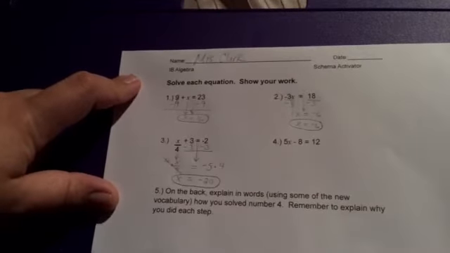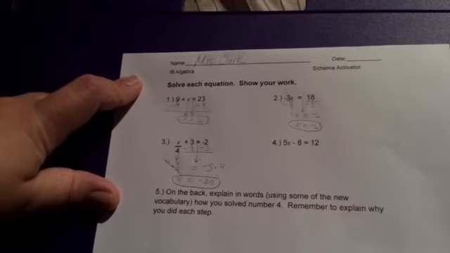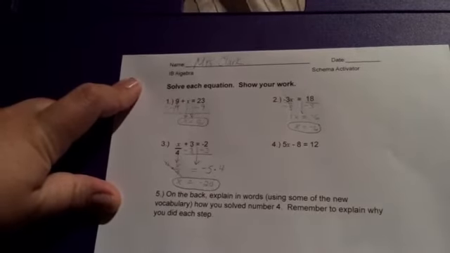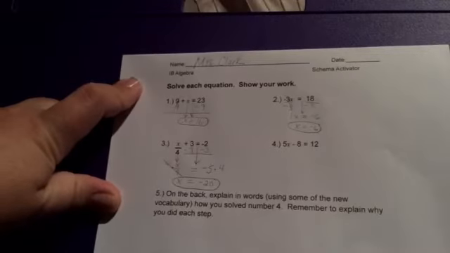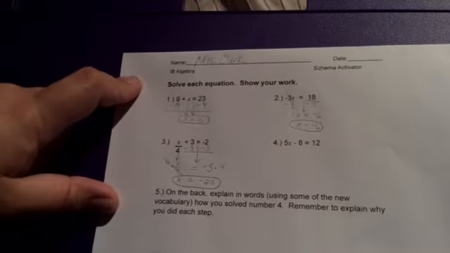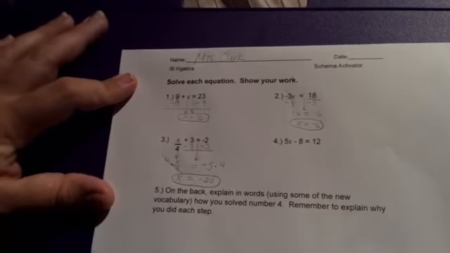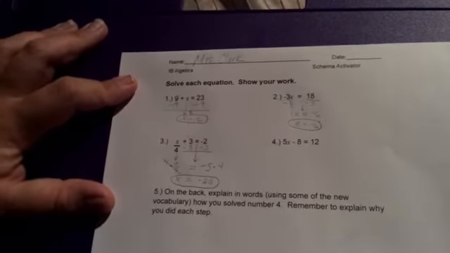Since there are no fractions here, we start with the subtract 8, and we want to get rid of that first. We try to do our adding and our subtracting first. We can deal with the fractions afterwards. In this case, there aren't any fractions, so it'll be a little bit different at the end.